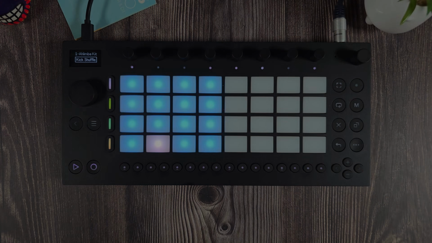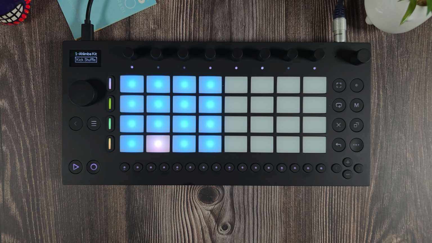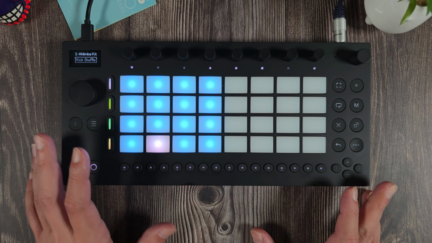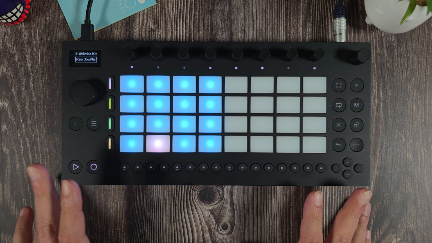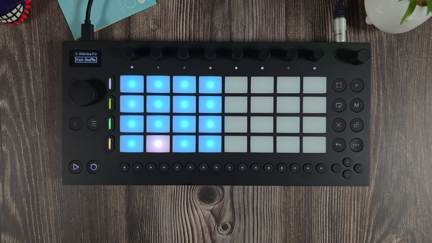Cool. Okay, so before we finish, let me give you one more advice. Maybe you want Move just to use it as a controller. Well, as you can see, it works. You can do a lot of things. Still, it's a little bit limited in what you can do on the control mode as a controller. This thing really shines when you use it as a standalone device. This is what you're really paying for when you buy this device. The control mode is just an extra thing.